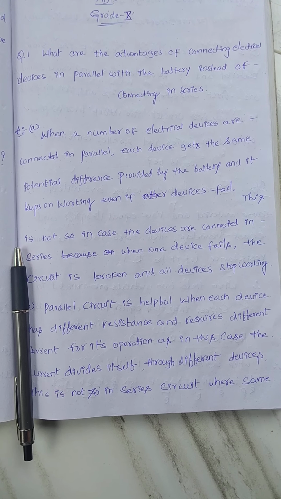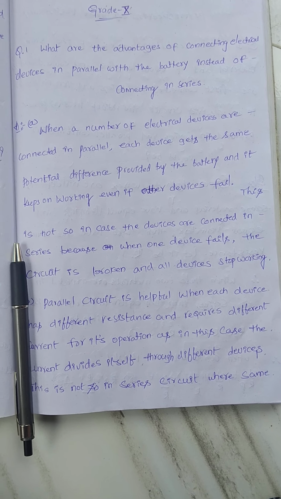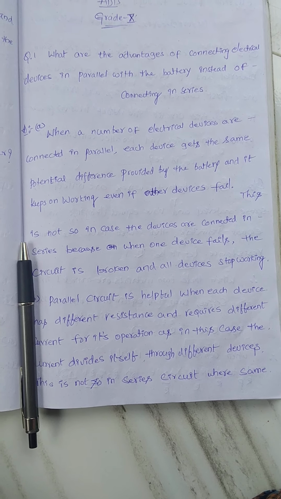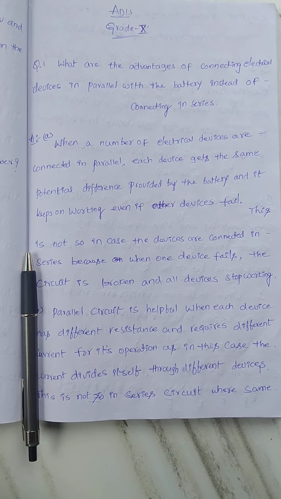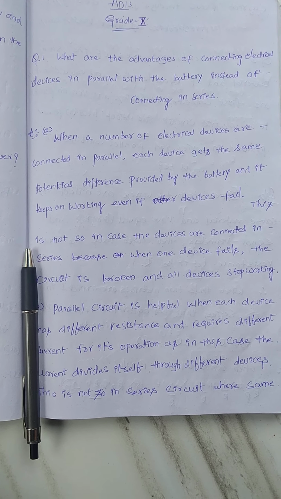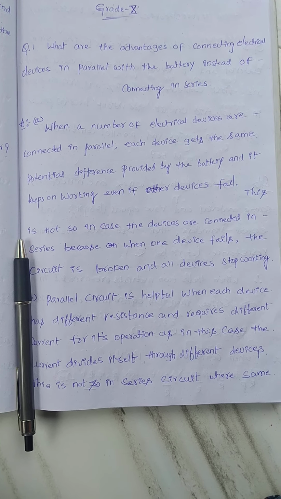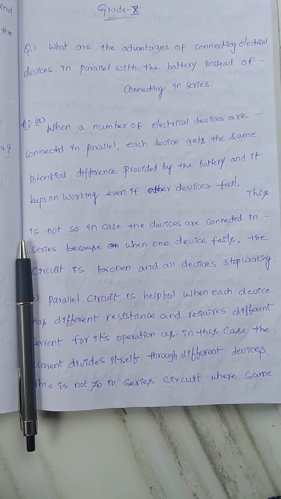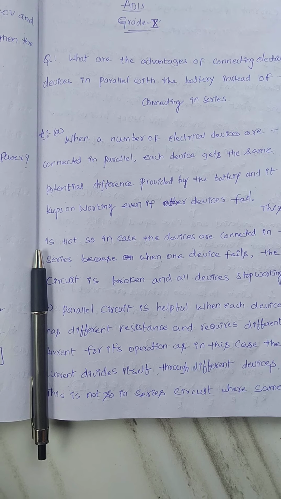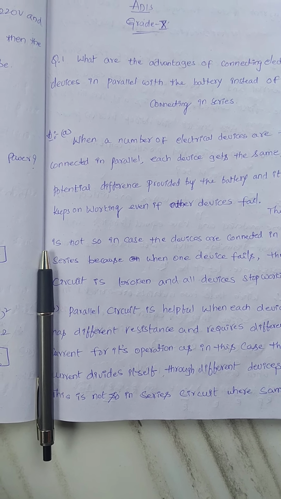If we connect in series and one bulb fails, all the remaining devices, the fan, the fridge, everything, will fail. But when we connect in parallel, one bulb may fail, but the remaining bulbs and electrical devices are safe.